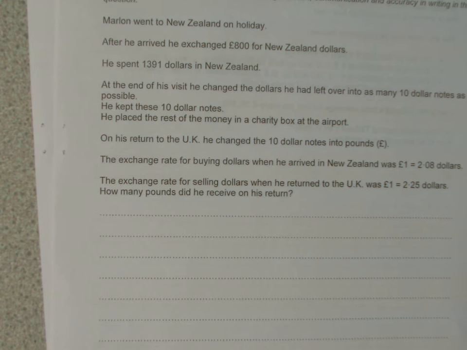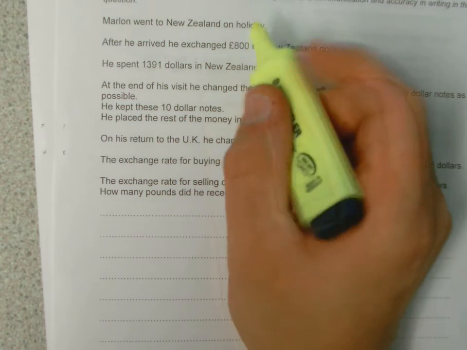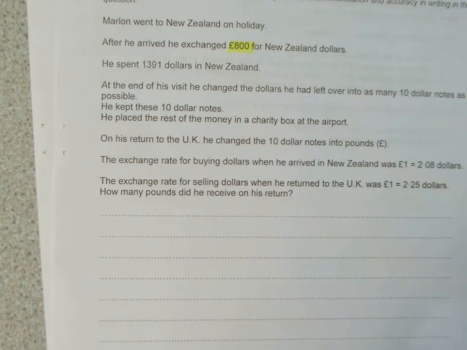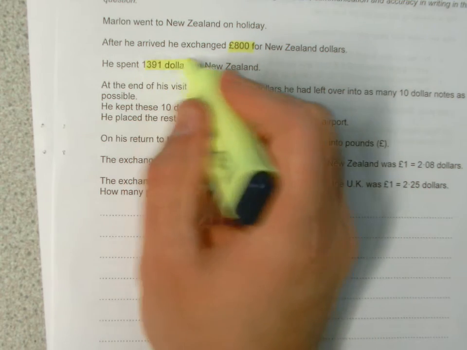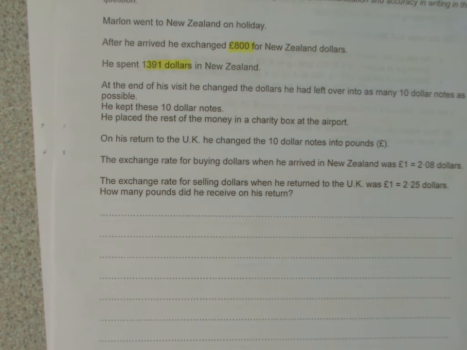Okay, so with this question then, Marlon went to New Zealand on holiday, exchanged £800 for New Zealand dollars. So that's obviously going to be important for us. And when he arrived there, he spent $1,391 whilst he was in New Zealand.